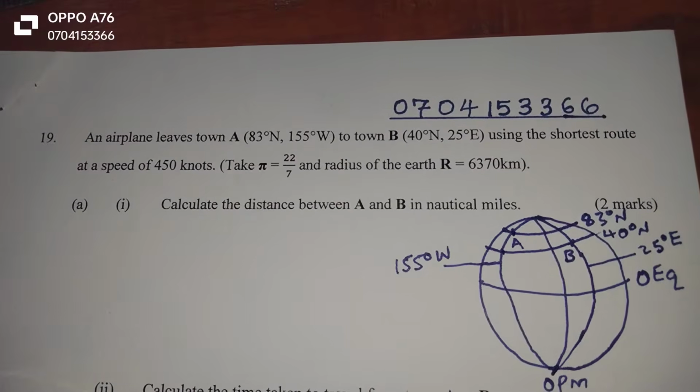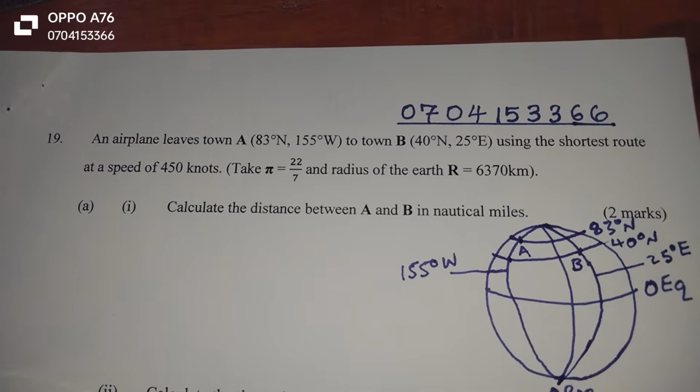Remember, this plane is using the shortest route possible. It's good to know that the shortest route between two places which are on what we call supplementary longitudes is the distance through the poles. So if the places are on the northern hemisphere, then the shortest distance will be the distance across the North Pole.